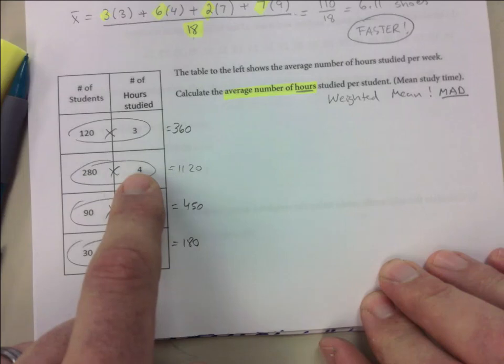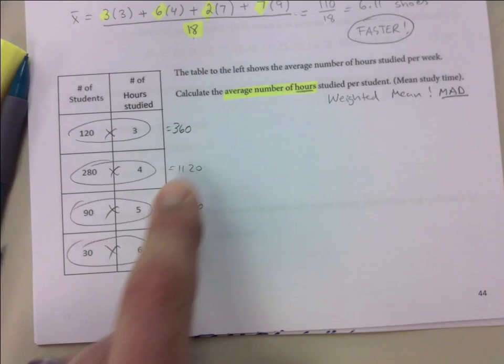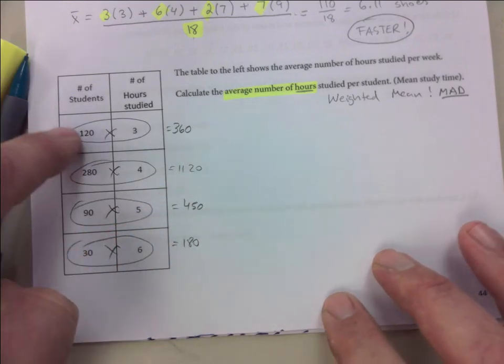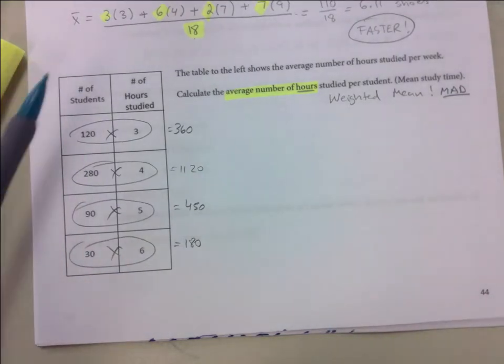280 students said they studied 4 hours. That is 1,100 and something hours. And so forth. As you get higher, the higher the number, the fewer the students. No surprises there, I'm sure.